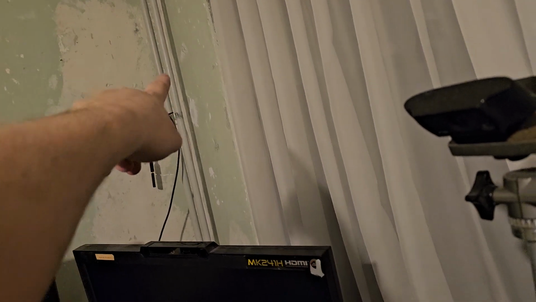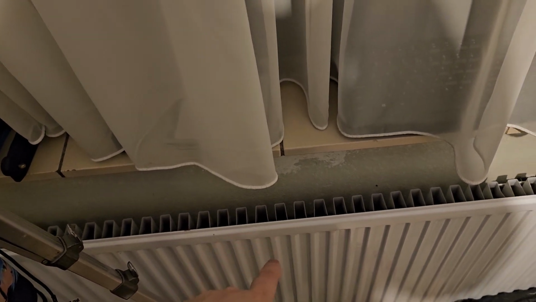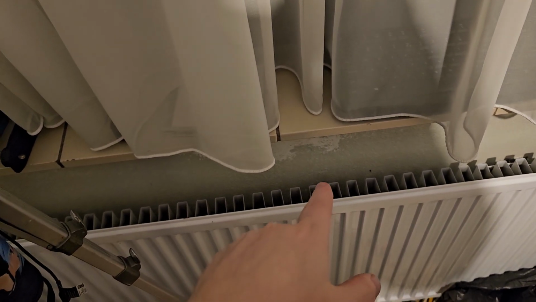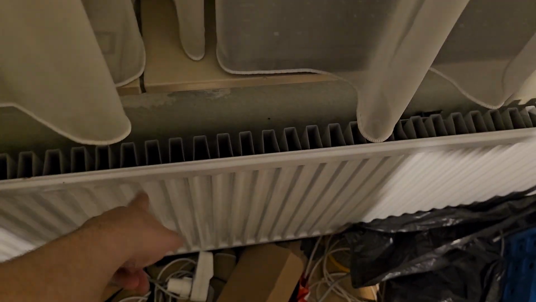Usually in houses, these pipes, if you have this type of heating, are always grounded. And if they're not grounded, then you're having an issue, because this should always be grounded.